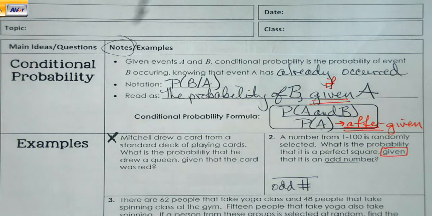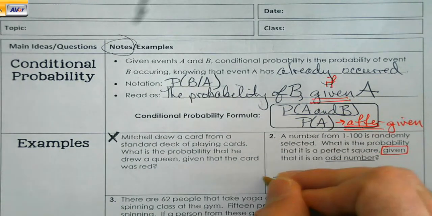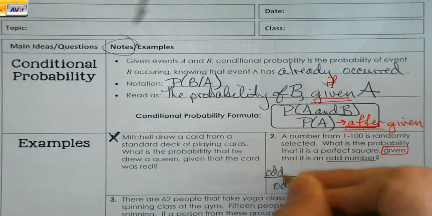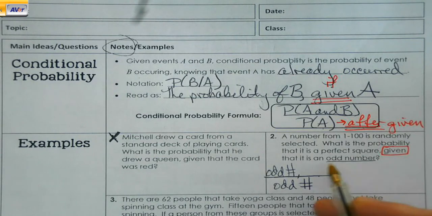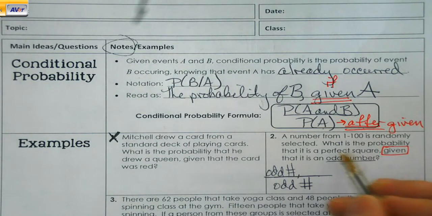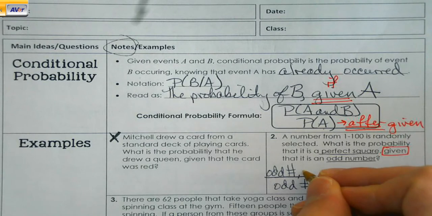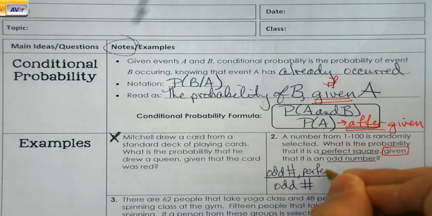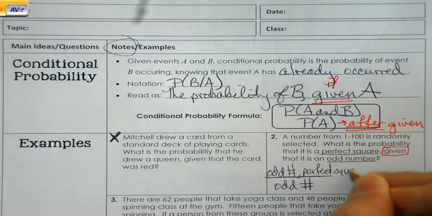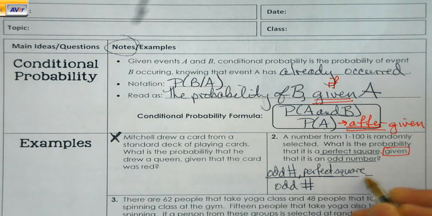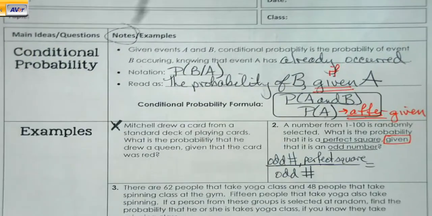Now, will you have to write out in words what it is in every single one when you're doing these? More than likely not, but especially on a note sheet, being able to see where those numbers come from is a good thing. My numerator is the odd number as well. But it's also, let's read the rest. What's the probability that it's a perfect square? So here's where I'm going to get my numbers from.